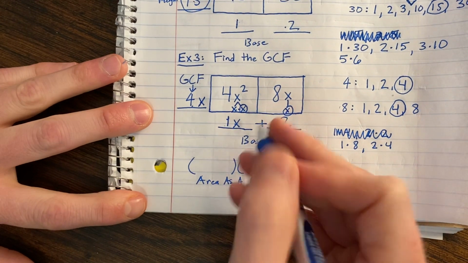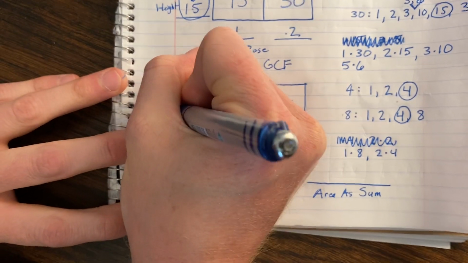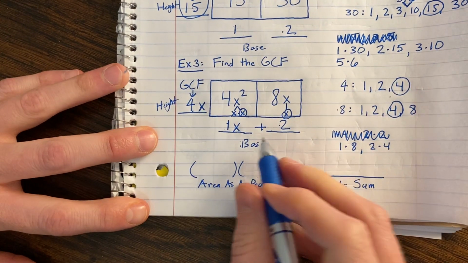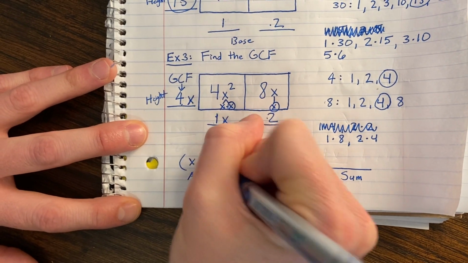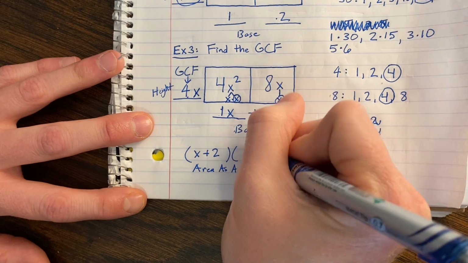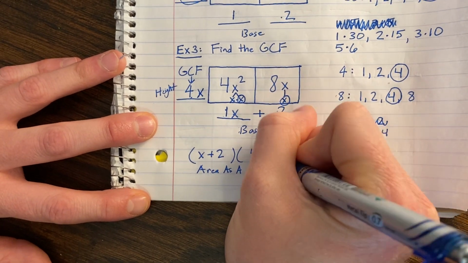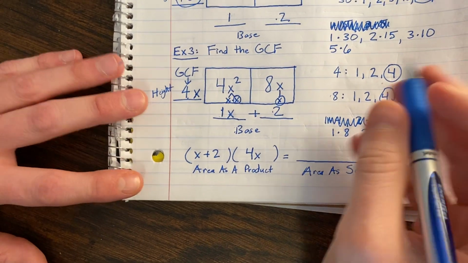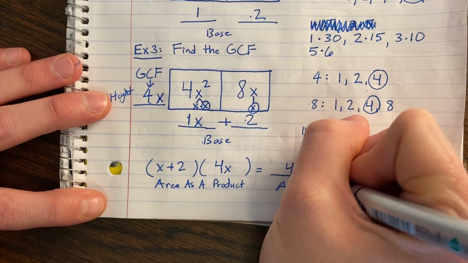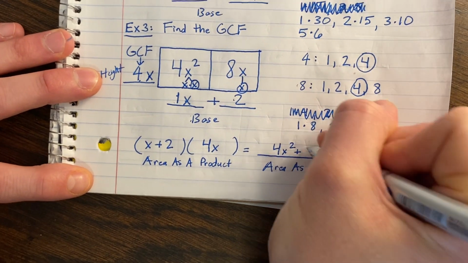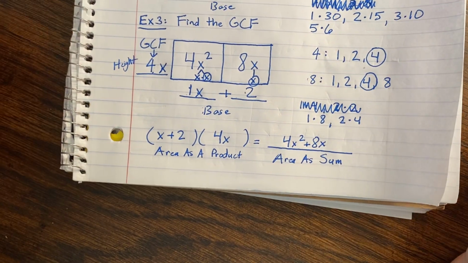So it ends up becoming our base and our height. Our base is x plus 2. You can put the 1 if you want, doesn't matter, times 4x. The area is a sum, well, 4x squared plus 8x. Those aren't like terms, so you're finished. Okay?